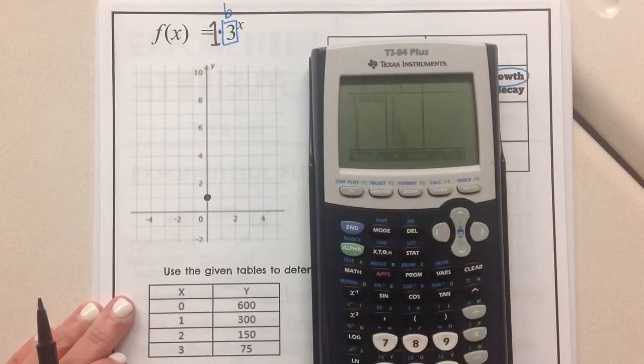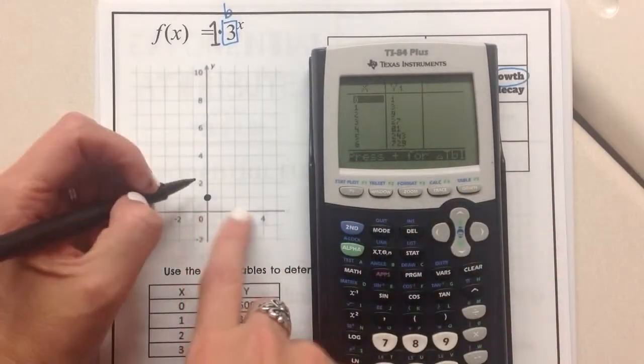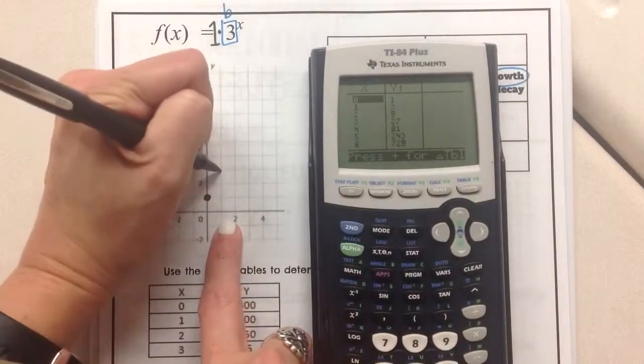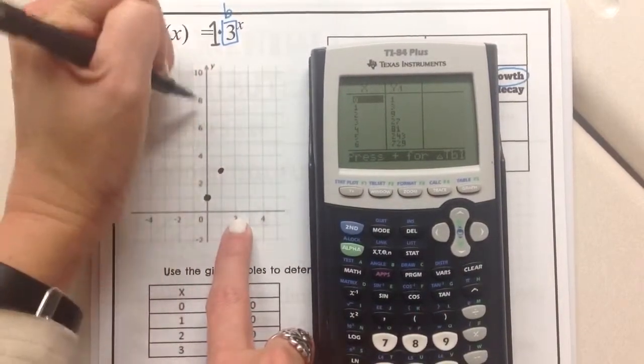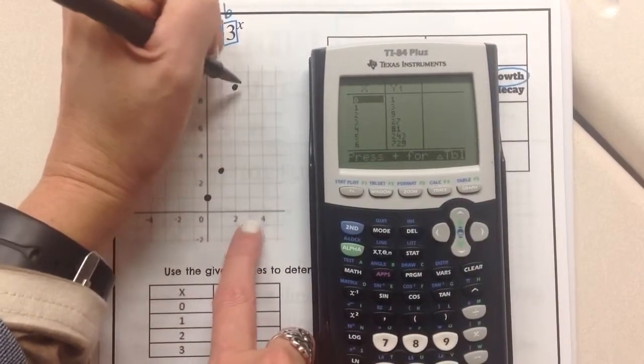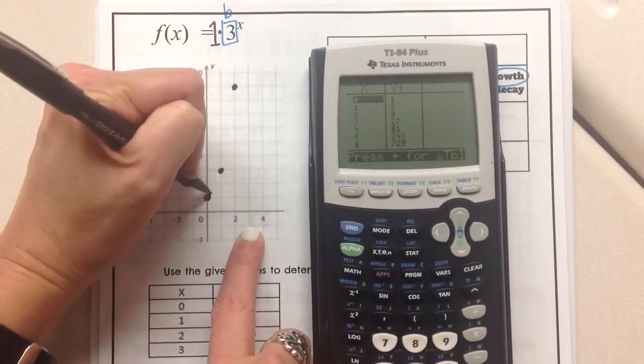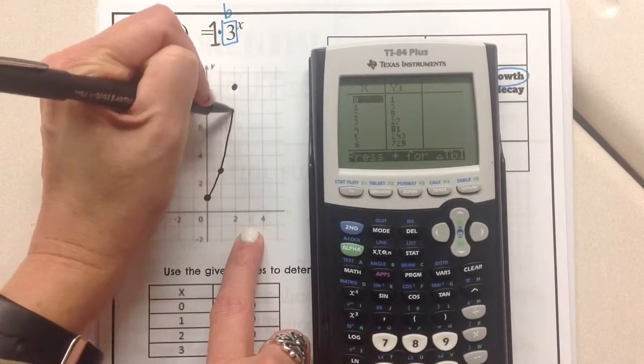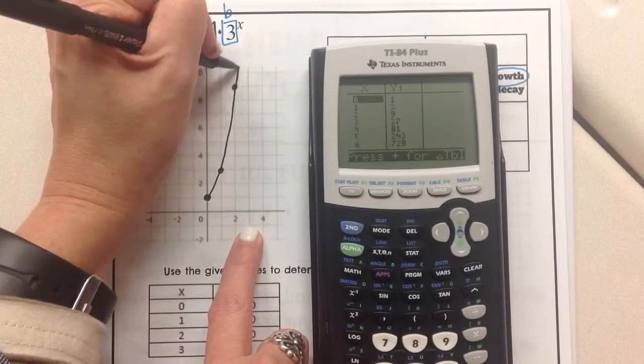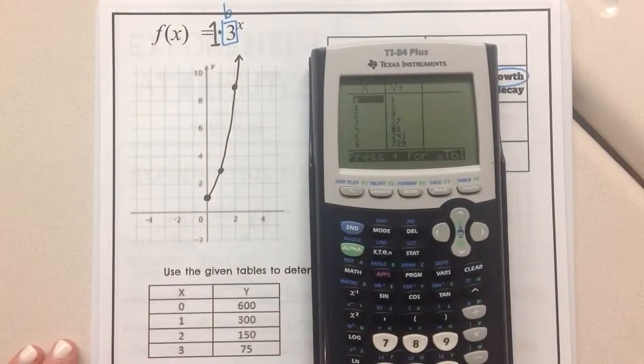And now I'm going to go to my table. And now, oh, I see some good points. 1, 3, 2, 9. And then 3, 27's off the graph. Again, we're going to connect these ordered pairs to show that we are not skipping or leaving out any x's. This is not a discrete domain.